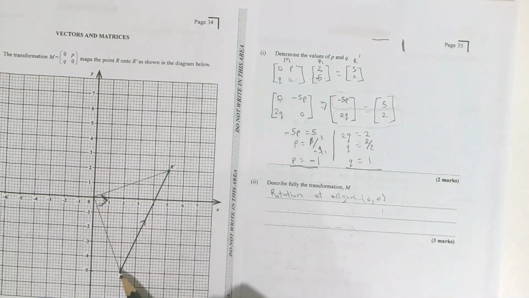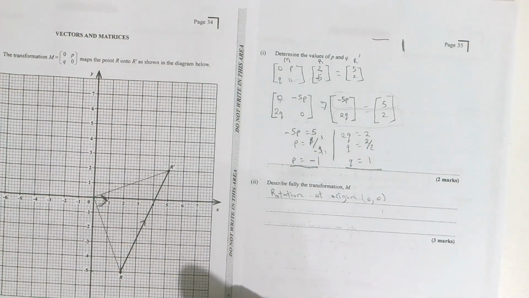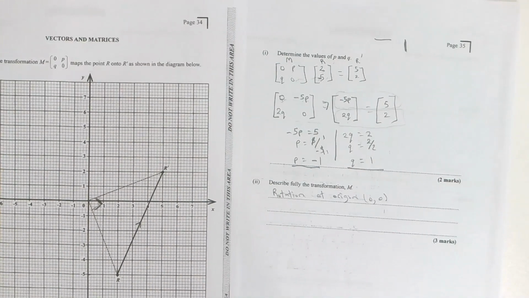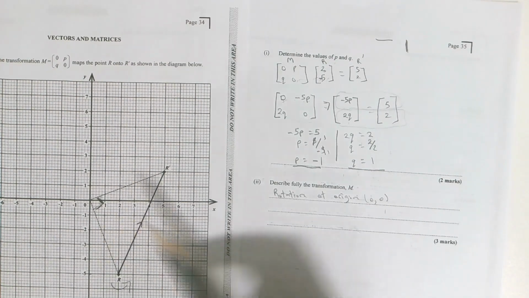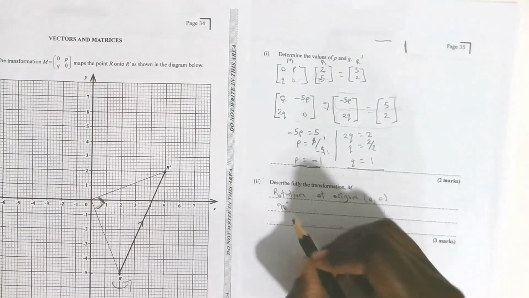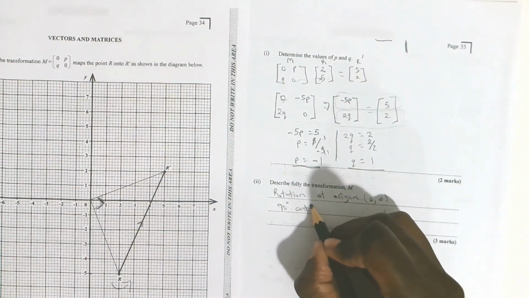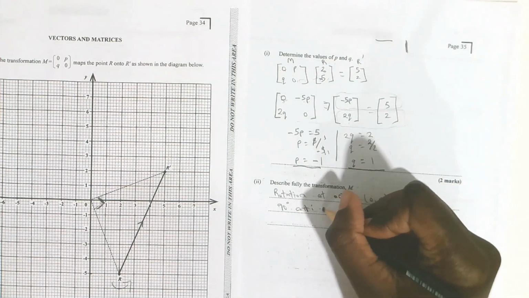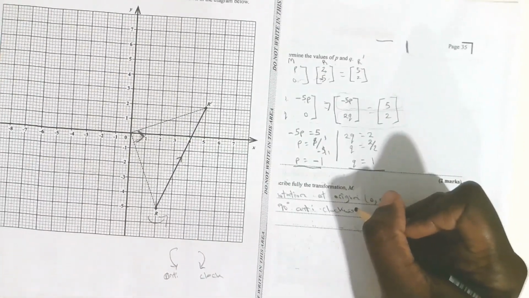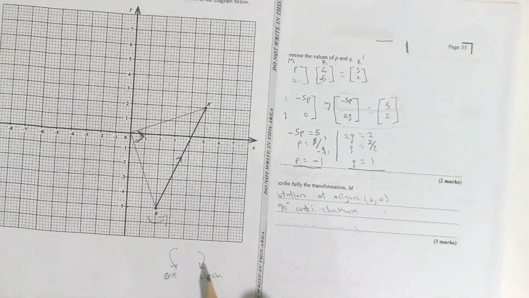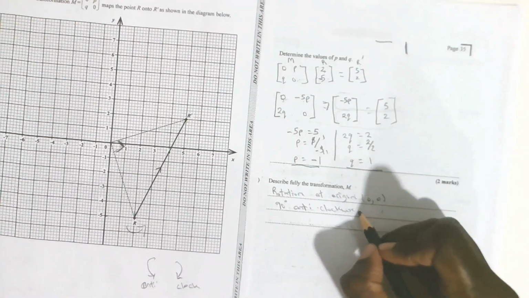rotation. But looking at it, remember we have clockwise and we have anti-clockwise. So this is anti-clockwise and this is clockwise. Looking at our rotation, our R to R dash, that was an anti-clockwise rotation. So it was a 90-degree anti-clockwise rotation. So we have a 90-degree anti-clockwise rotation.